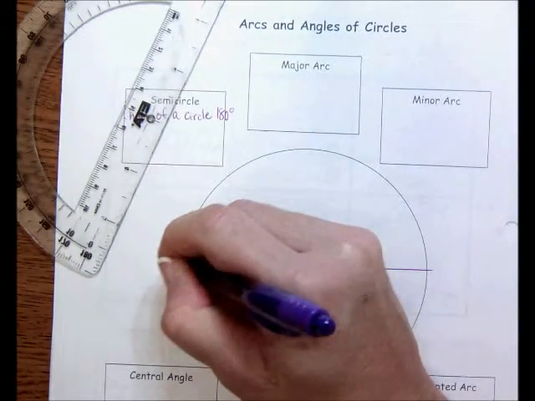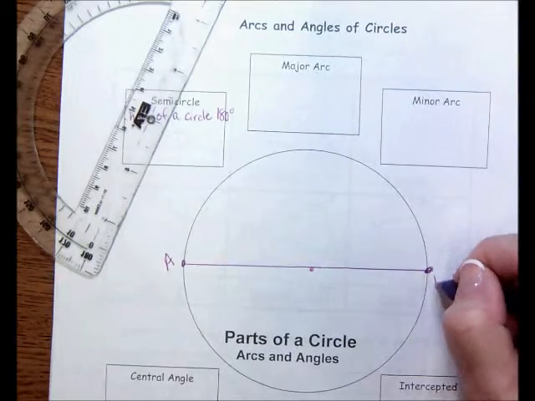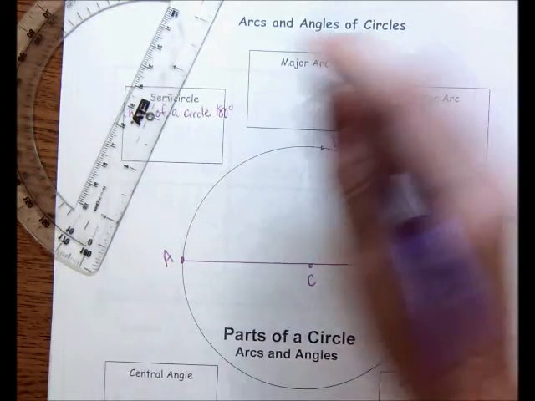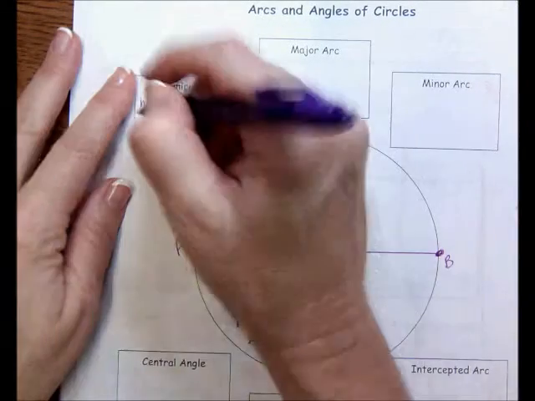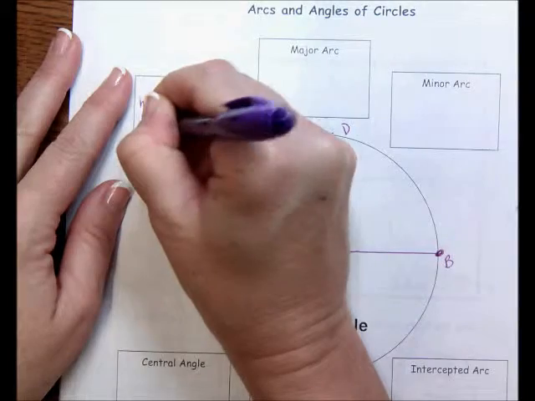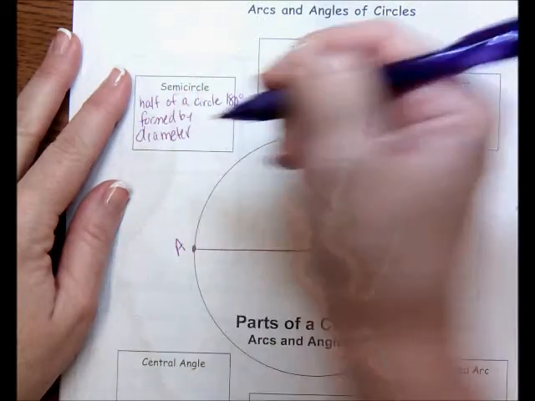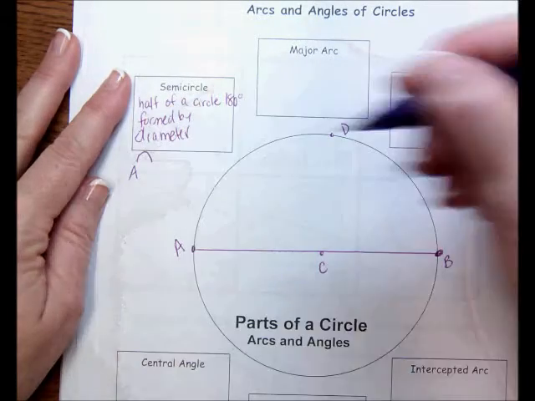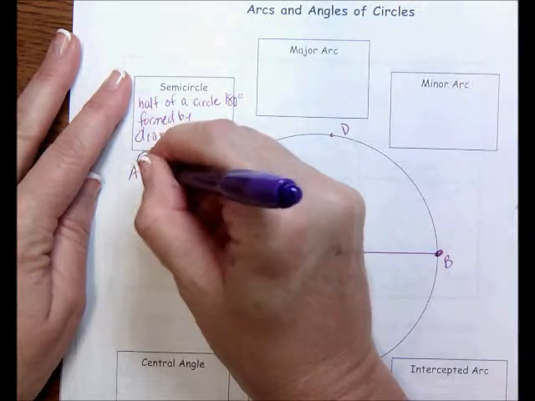I'm going to put that as point A, that is point B, and I'm going to label my center as C, and I'm going to put another point D up there. So it's formed by a diameter, and I would label it using a major arc because it's greater than or equal to 180: ADB.